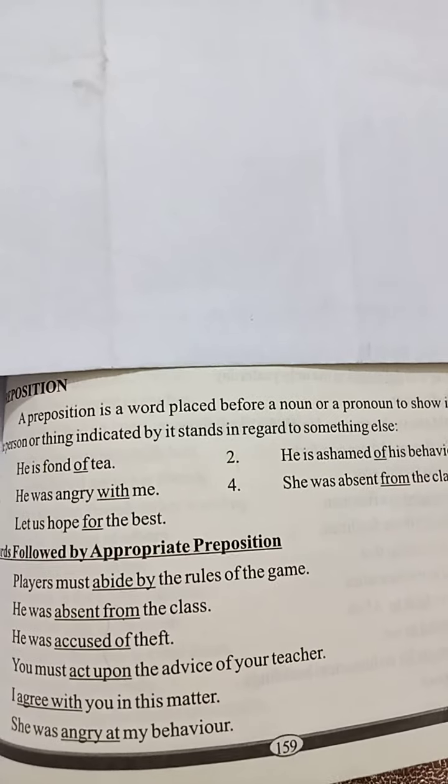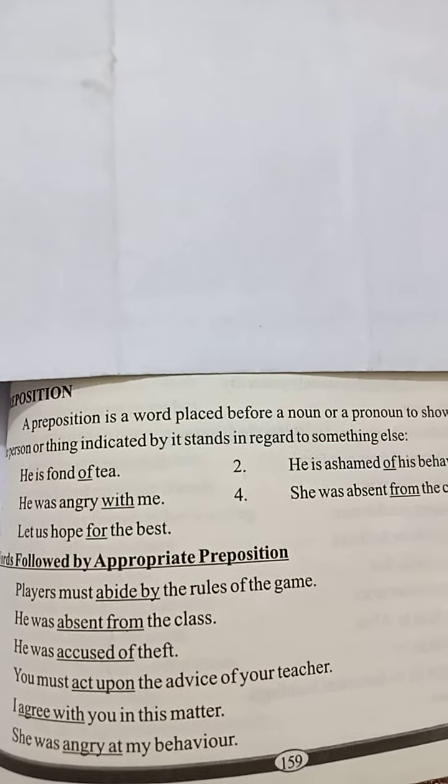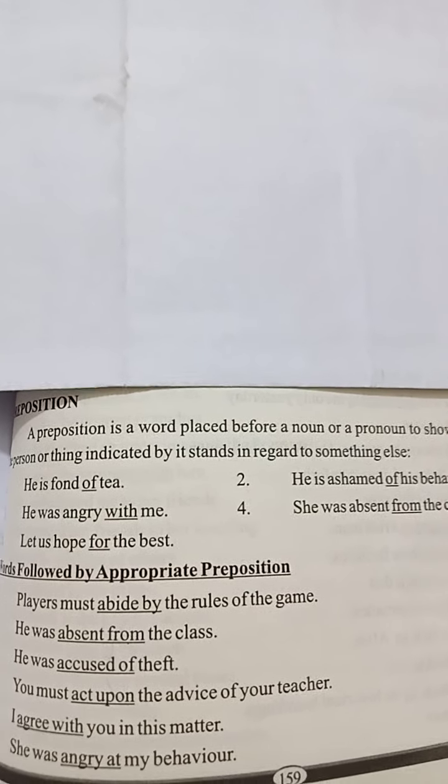So here actually just the definition of a preposition is given, but a preposition is not a very small topic, it is a very vast topic. And I thought that I should clear to you how you should use the prepositions and where they are used and how you can use them correctly according to the sentence.